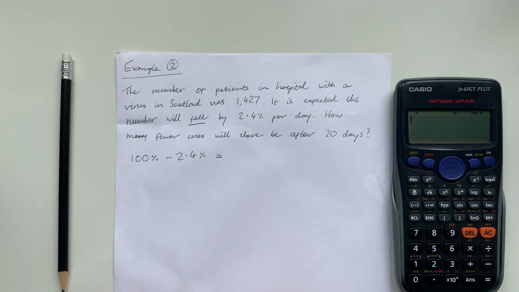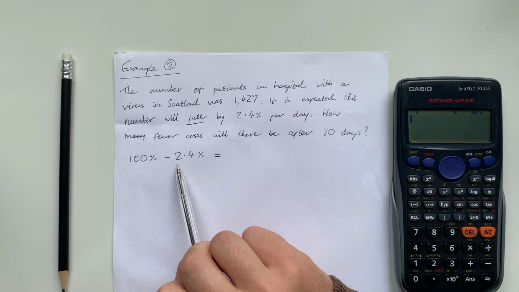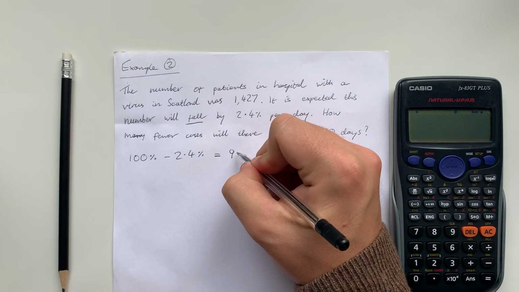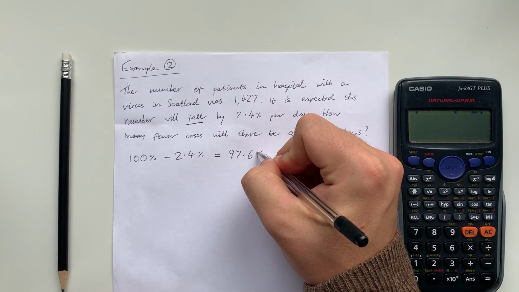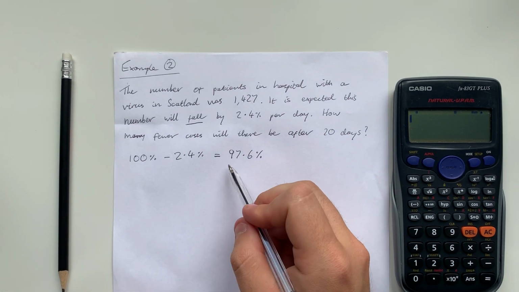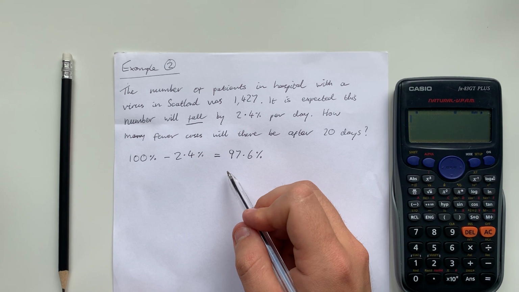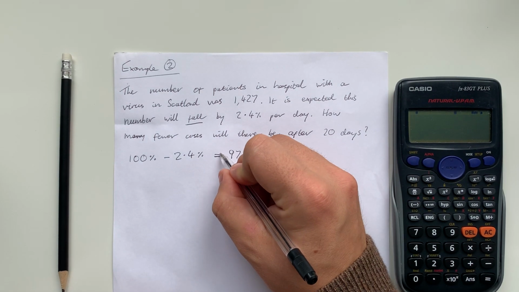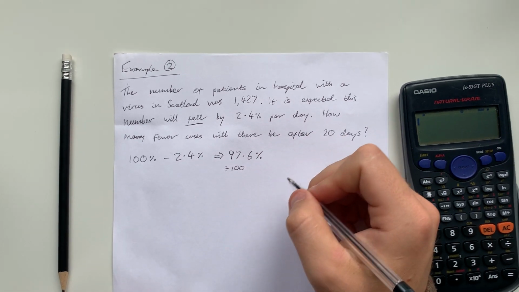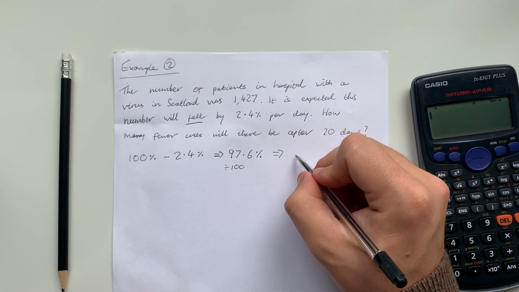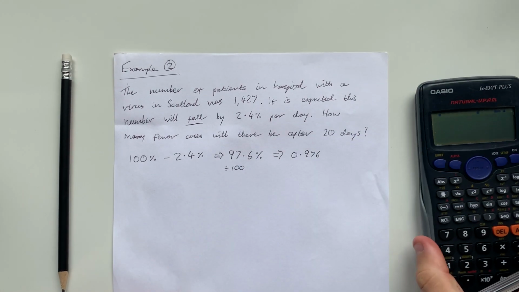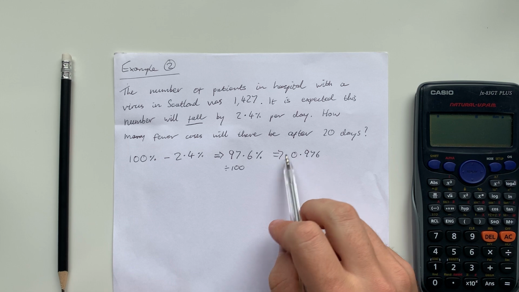Again, this isn't the difficult bit, it's not a trick question. 100 take away 2 is 98. Take away a further 0.4 will give me 97.6%. Like so. Now, again, let's convert that into a decimal because that's going to be useful to us in this question. How do we do that? We divide that figure by 100, and that then gives us 0.976 here. Now, whatever comes up in your calculator there, you'll leave it as that.